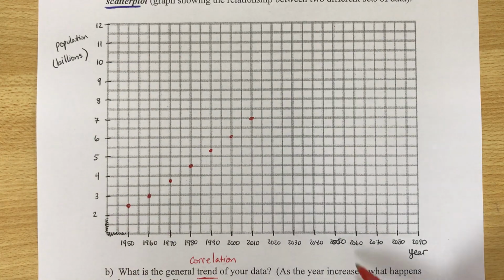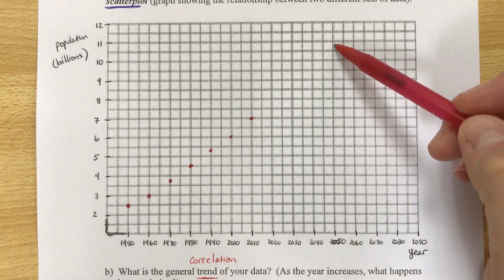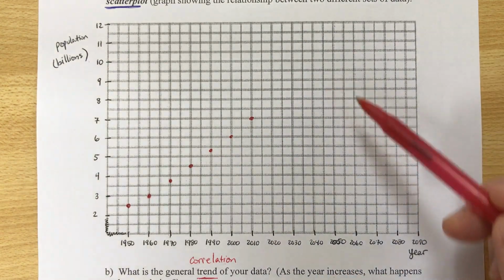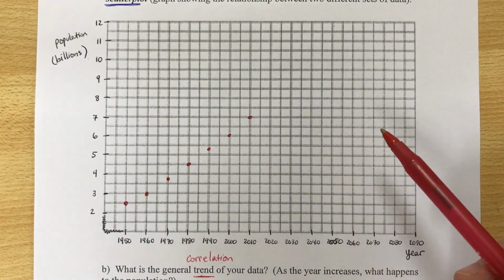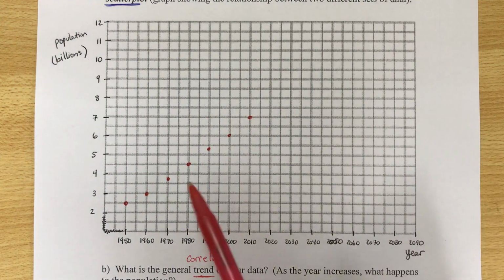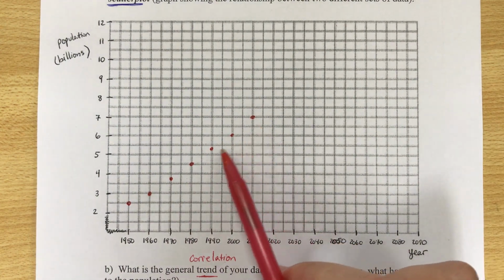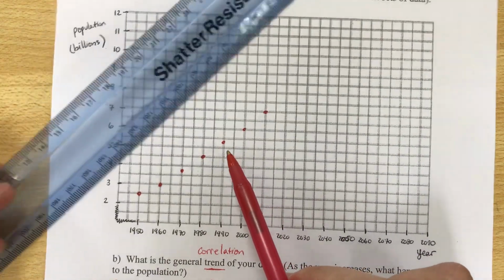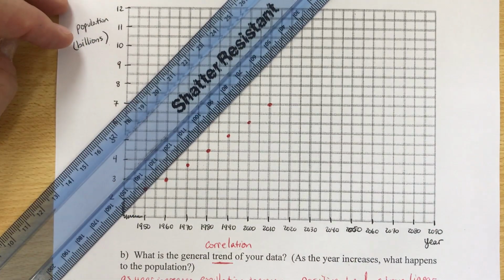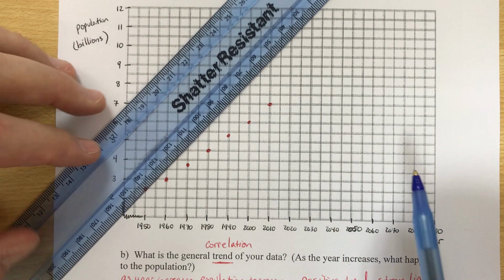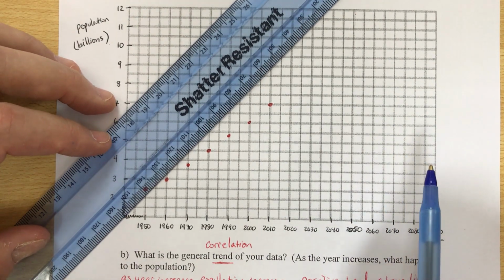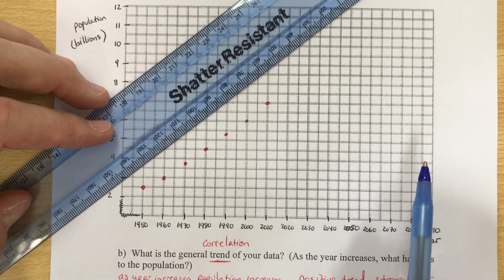Now, we could kind of eyeball this and make an estimation about that. But something else we can do is try to fit the points to a curve or a line. In this case, we'll use a line. So I am going to draw a line that I feel represents what's happening.